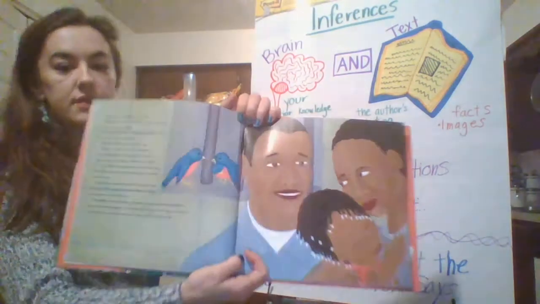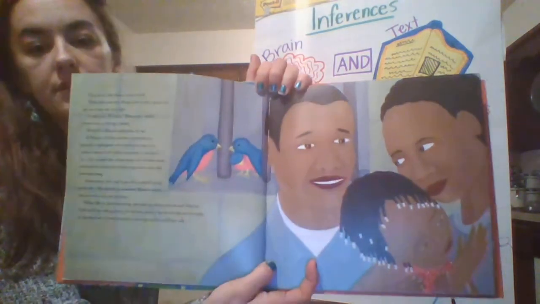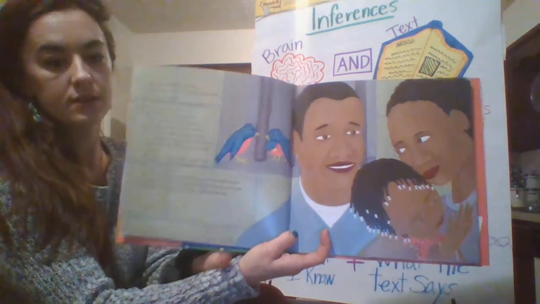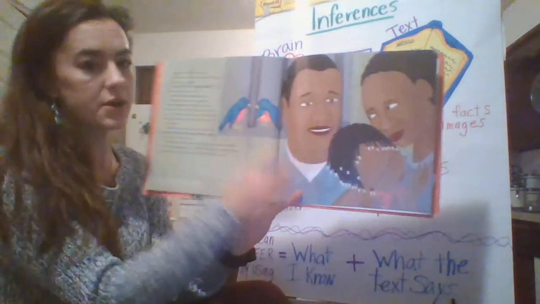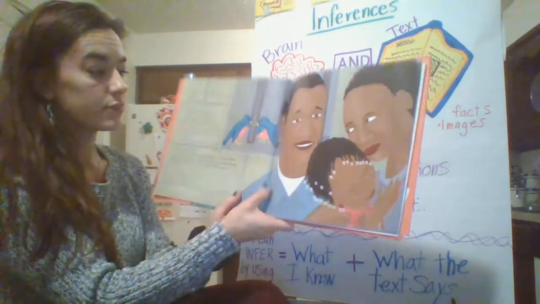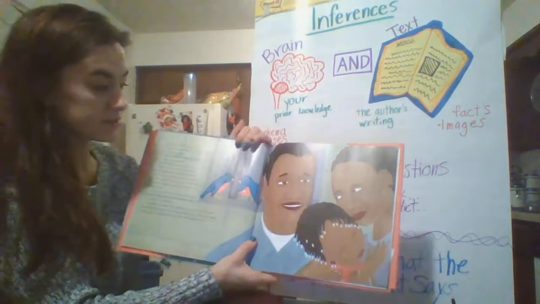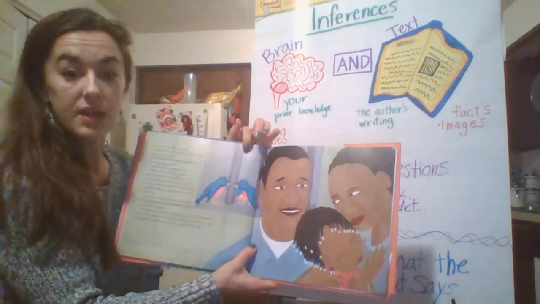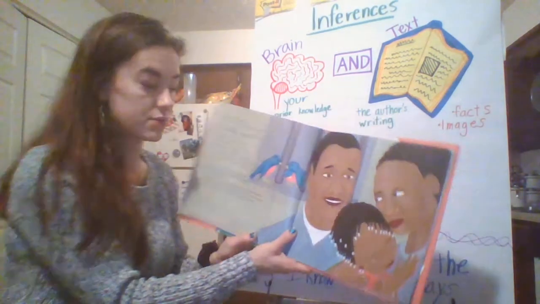I'm going to let you guys go ahead and look at this, then I'm going to read it out to you. They are hugging, but there's still some bars behind it. So from that image, we can make another inference just by this photo, that they are still in jail. They're still at Sunshine Correctional.